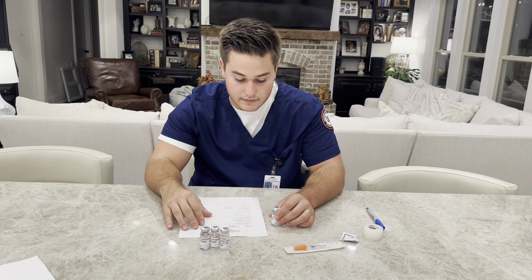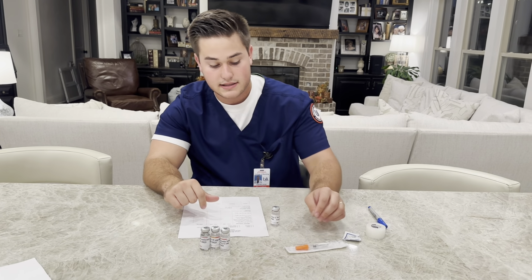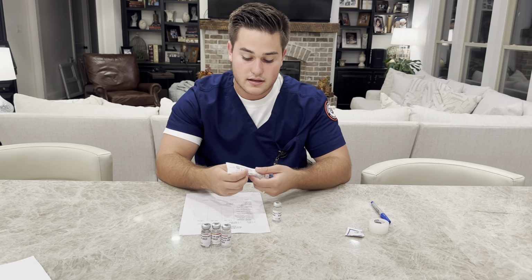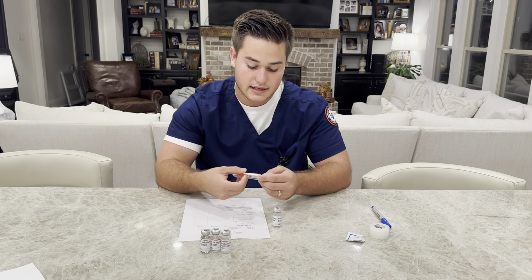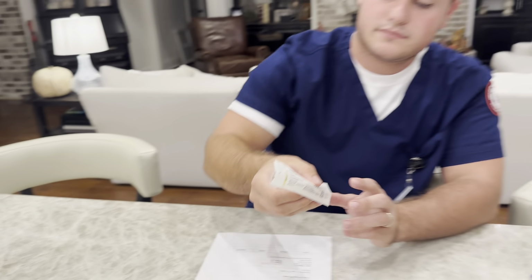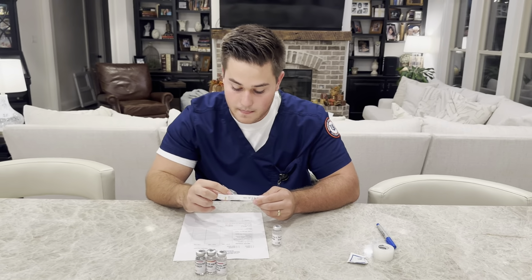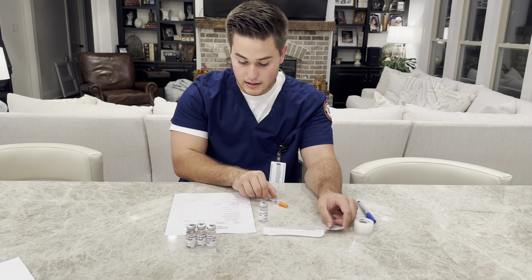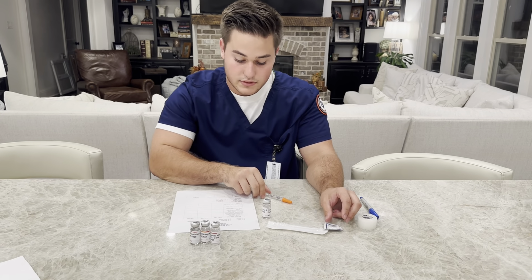I am going to be giving this injection subcutaneously, so I'm going to use my insulin syringe, which is a 29 gauge half-inch syringe. And I'm going to do 10 units.